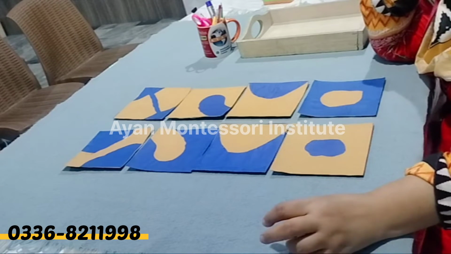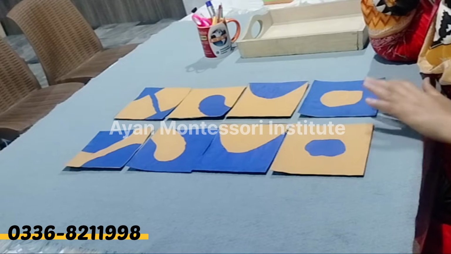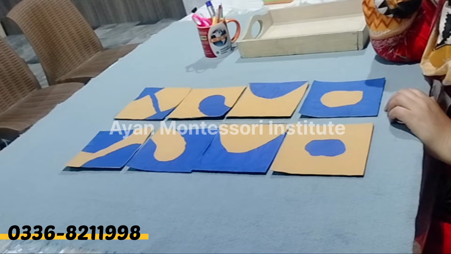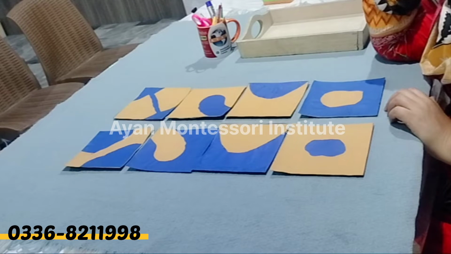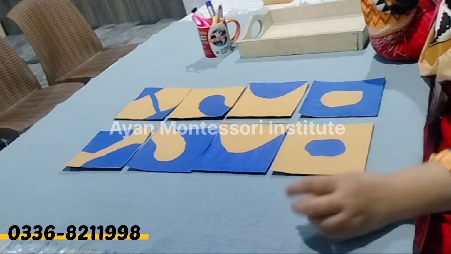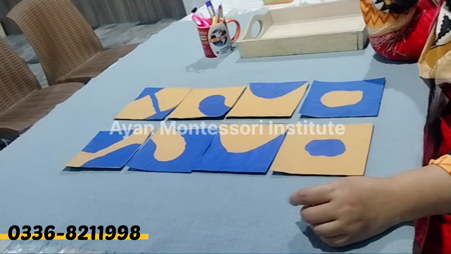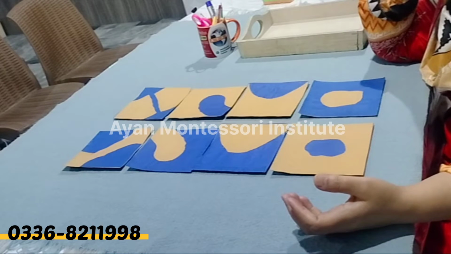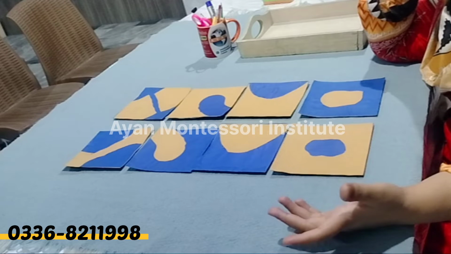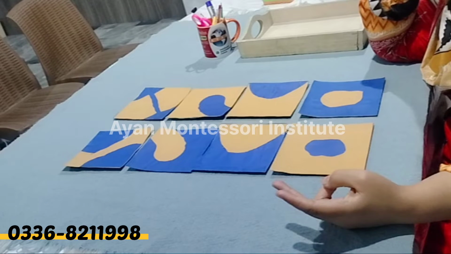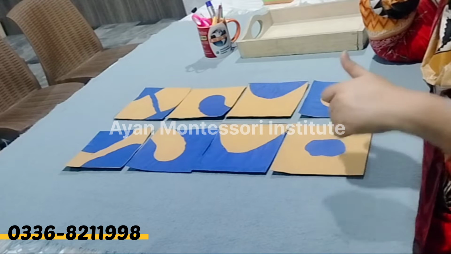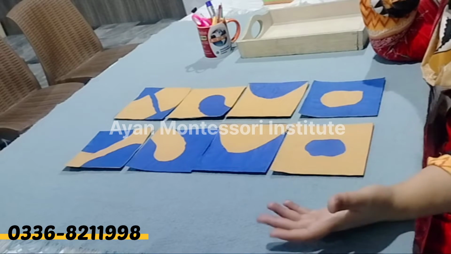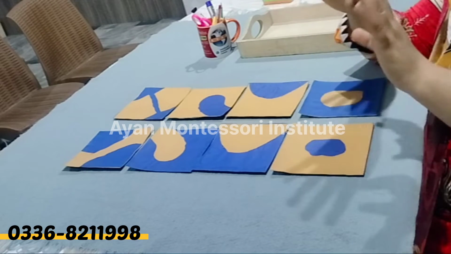I am going to give you all points related to land and water forms. Land and water forms include island, lake, bay, cape, gulf, peninsula, strait, isthmus. These are different land and water forms. In the presentation, you have to make the child familiar with two land and water forms. If you are taking one land form, you can take its opposite water form, because these are opposite to one another.